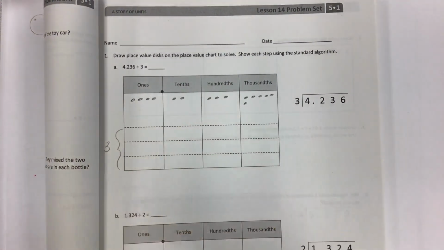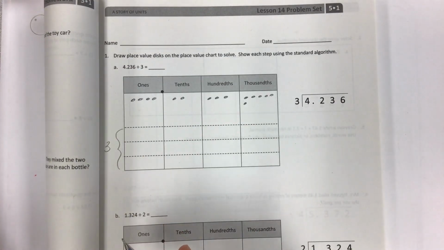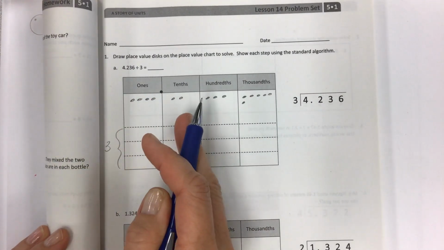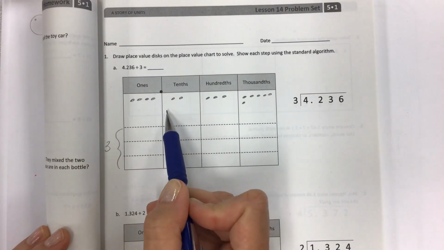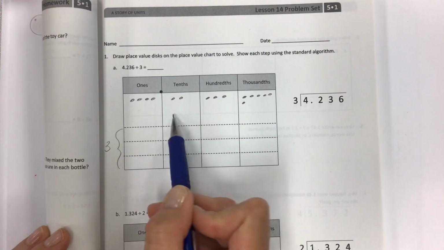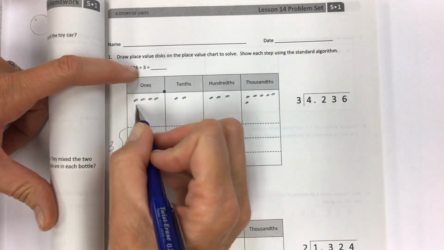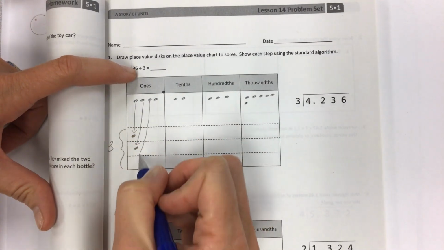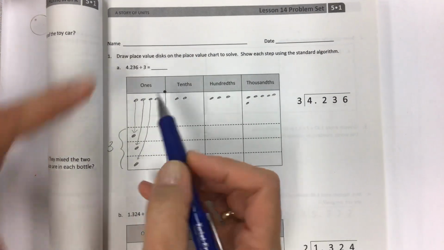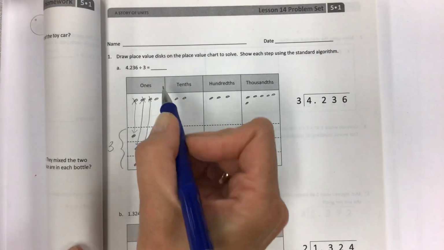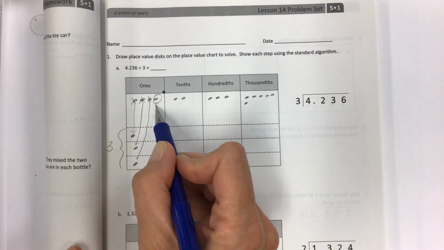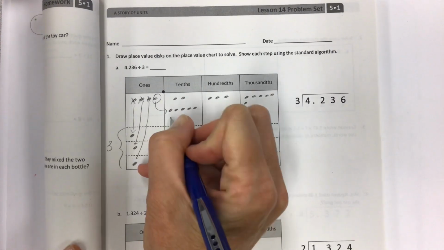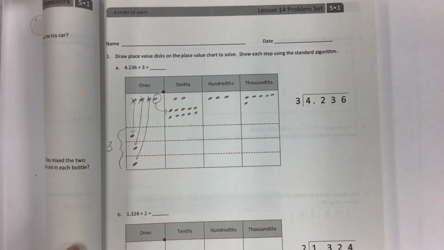So start sharing. We always start, we talked about this, in the largest place value position so that we can regroup, because this is 10 times the value of this. So if I regroup it, then I'm putting one of these is worth 10 of these. So let's start sharing. 1, 2, 3. Now these are all done. Okay, but what about this guy? This one has 10 times the value of the tenths, so one of these is worth 1, 2, 3, 4, 5, 6, 7, 8, 9, 10 of these.